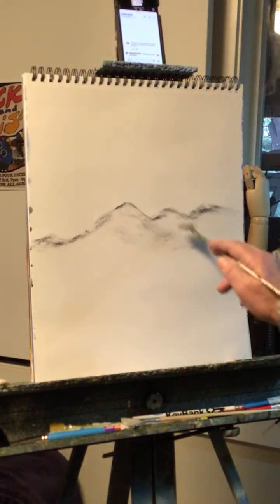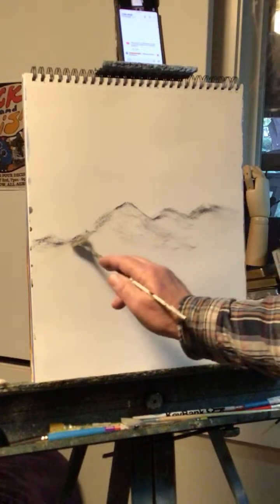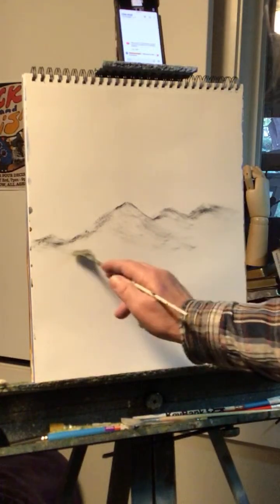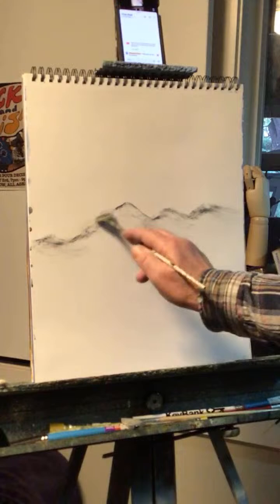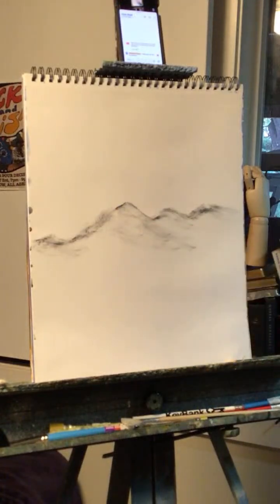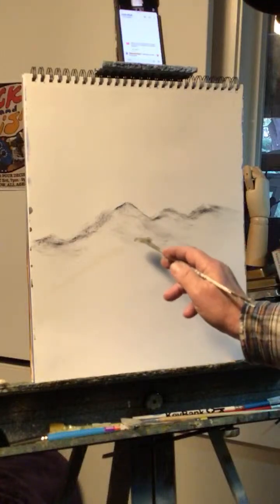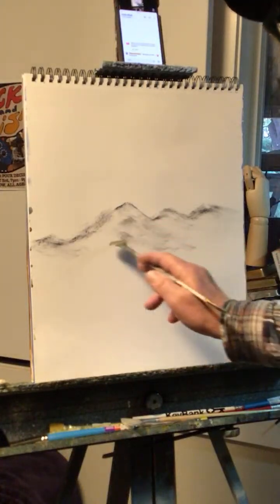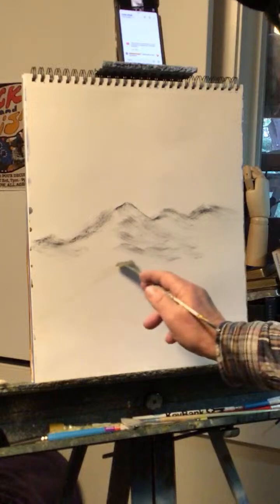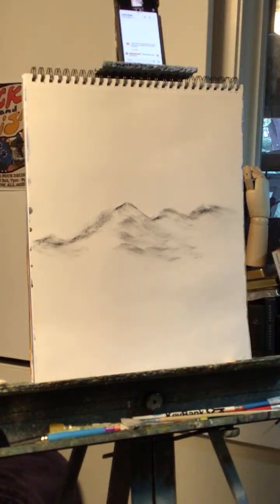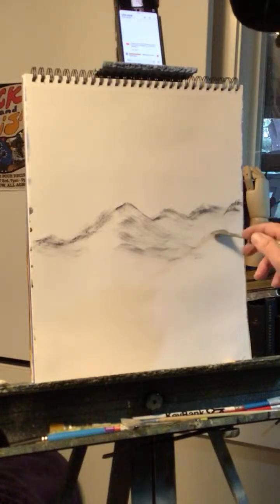Let me sketch these mountains in here real quick. So we'll have some distant mountains there. I'm using a light gray to sketch it in real quick. And then let's have a hill. Let's have a steep hill, maybe these will be trees over here coming down.